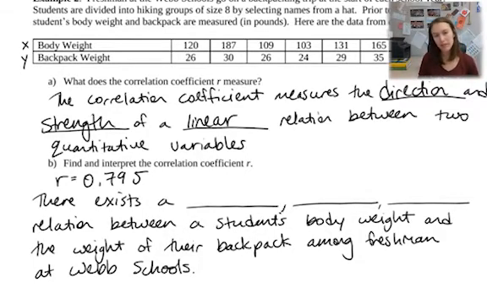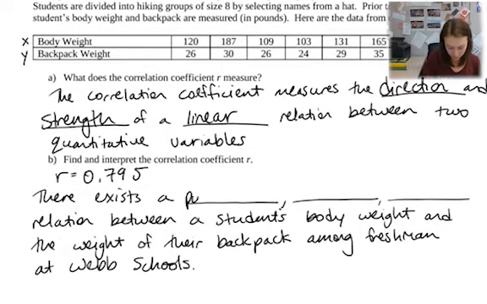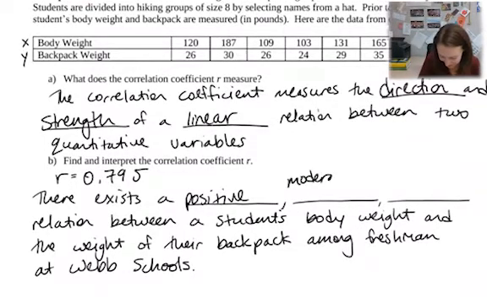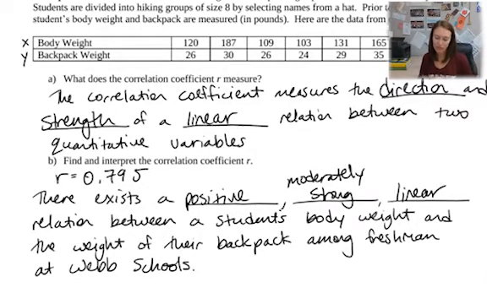And when we want to interpret that R value, this is where we're going to go back to those 3 characteristics we talked about. We have direction, strength, and form. So there exists a positive, I'd say moderately strong. Sorry about my handwriting. That's horrible. Let me write this again. Moderately strong linear relation between the student's body weight and the weight of their backpack among freshmen at web schools. So you always want to include context as well.